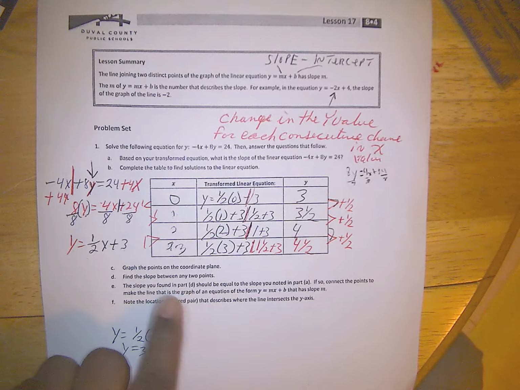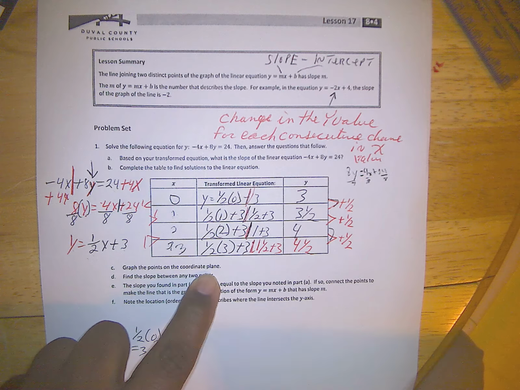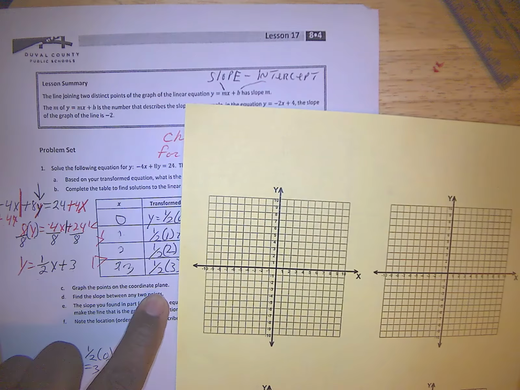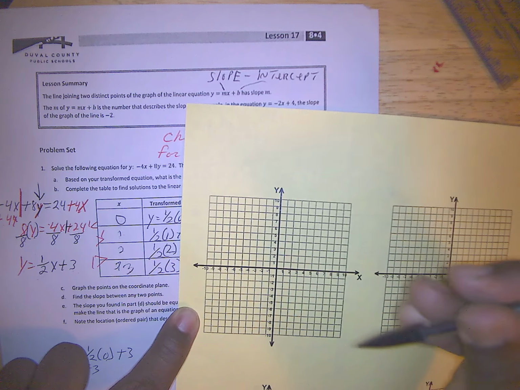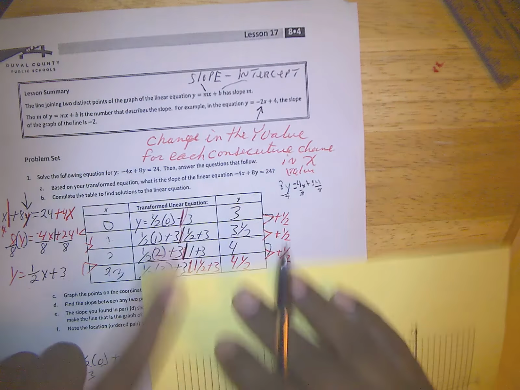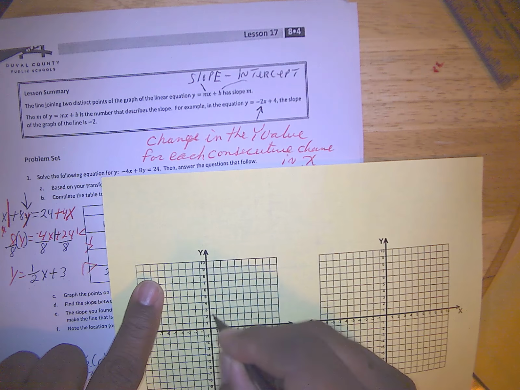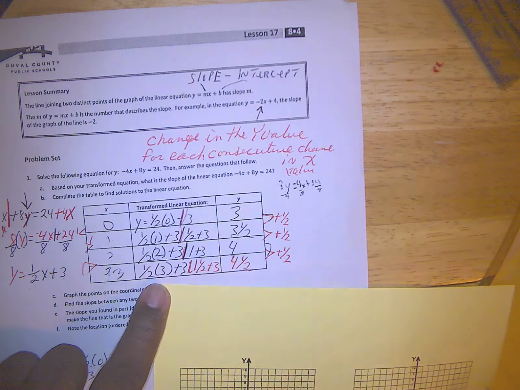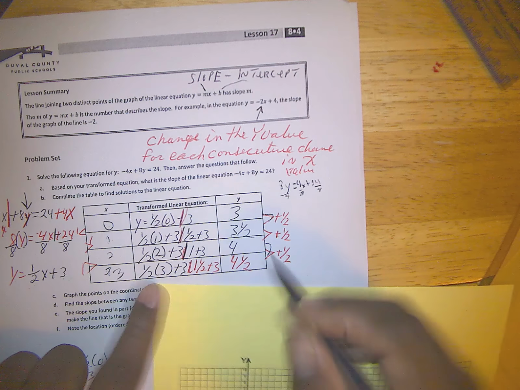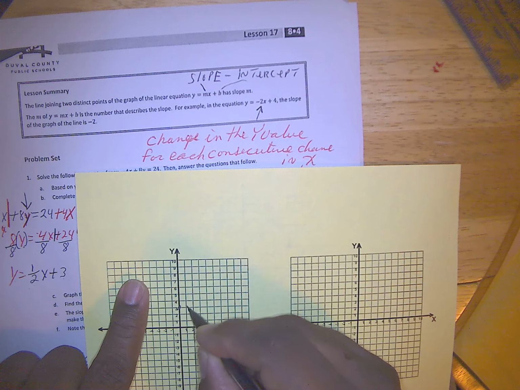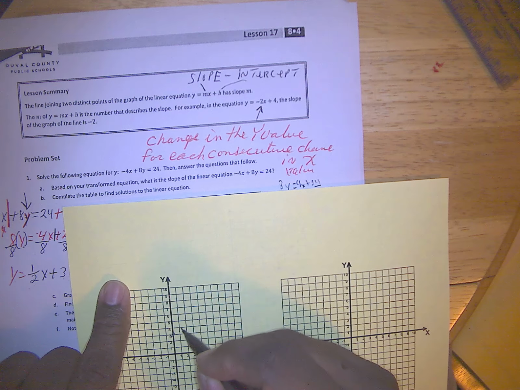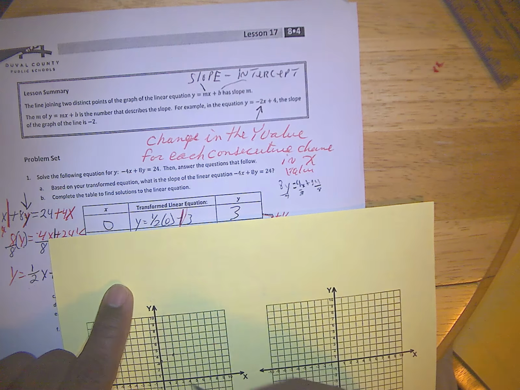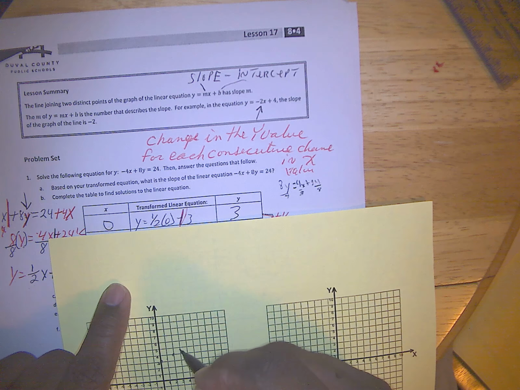Okay. Next thing it says is graph the points on the coordinate plane. So basically all I have to do is find my x and y axis, and I can take my points and I can plot them. I have 0 and 3. So that's 0 and 3 is my first one. The next one is 1 over 3.5, so I'll go 1 over 3.5, put a point. The next one is 2 over, up 4, 2 over and I'm at 4. Next one is 3 over, and I'm at 4.5. Go to 3, and I go to 4.5.